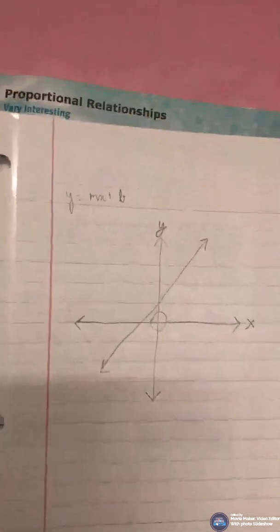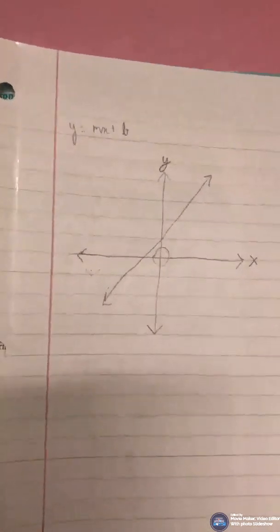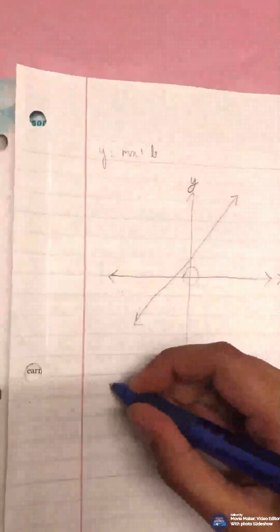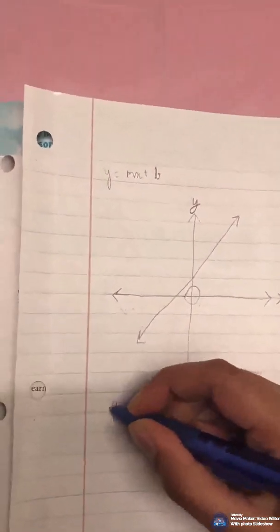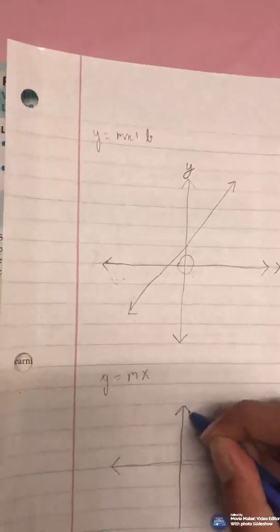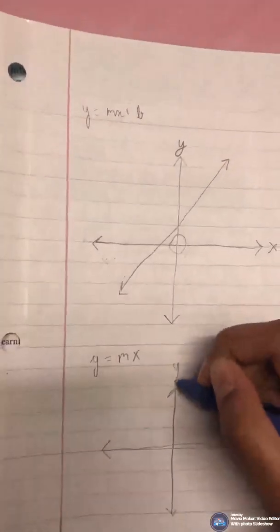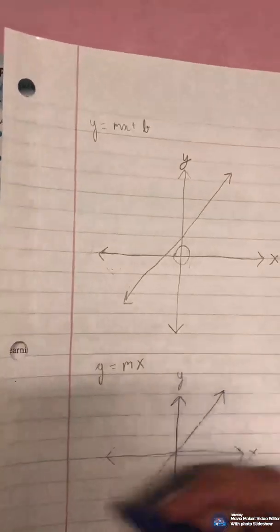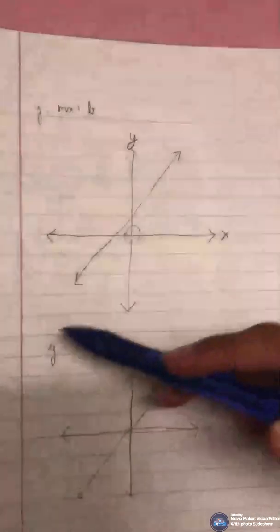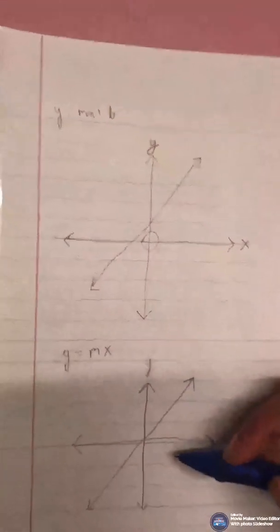And then if the two variables are directly proportional, then the formula would be y equals mx, and the graph of that would look somewhat like this. It would pass through the origin and then go straight up. And also, in directly proportional, if we double x, it will also double y.